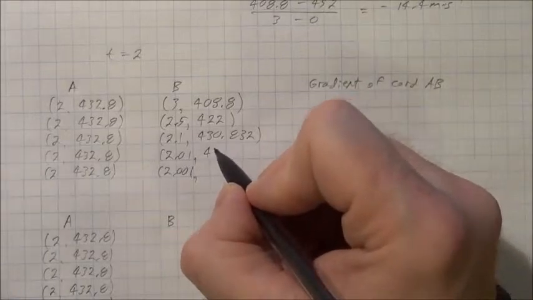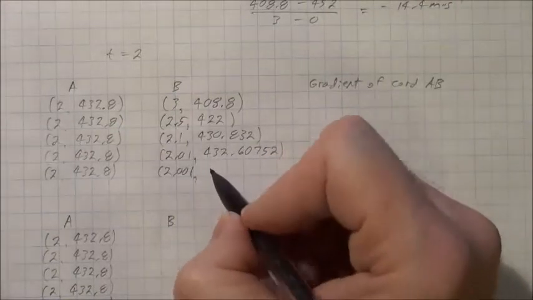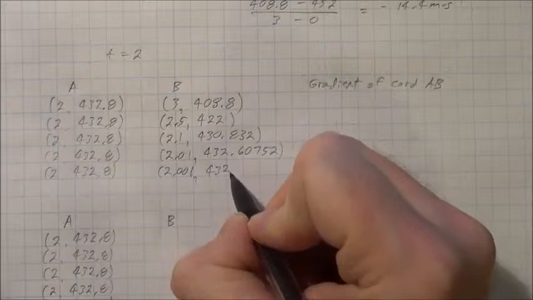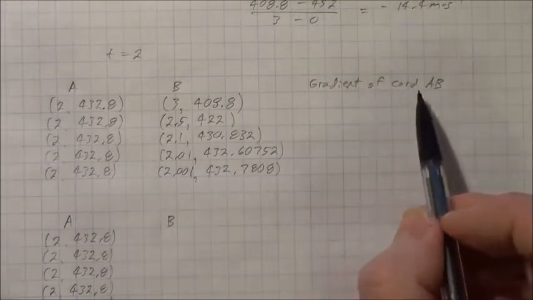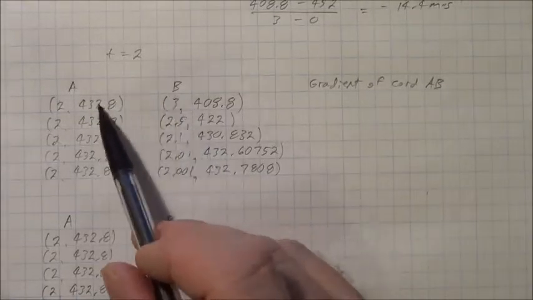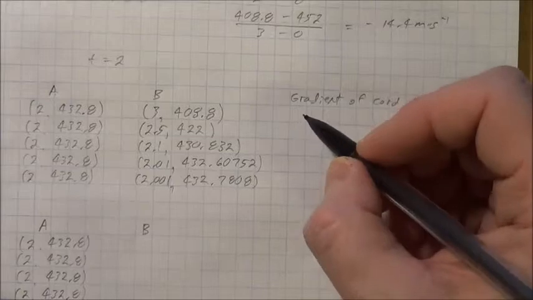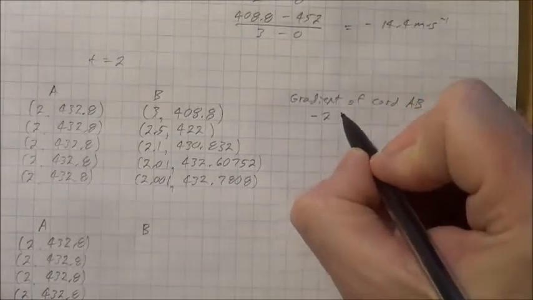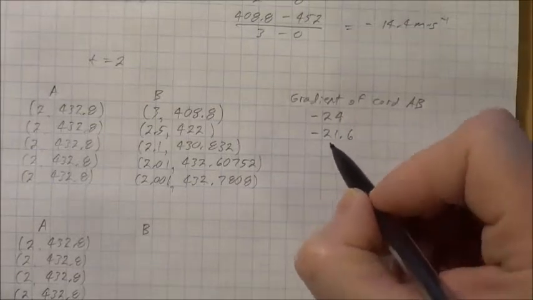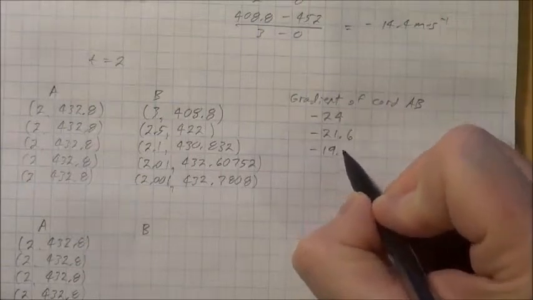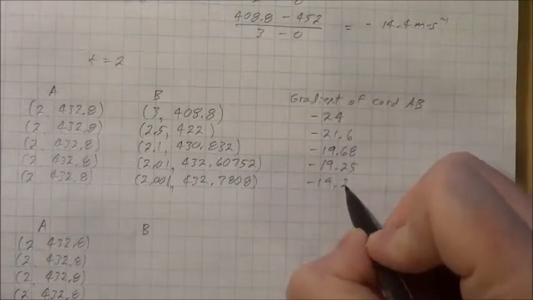Substituting 2.01 gives 432.60752, and 2.001 gives 432.7808. Then I find the gradient of the chord AB, as I calculated earlier. I get negative 24 meters per second, then negative 21.6 meters per second, then negative 19.68, negative 19.25, negative 19.2.